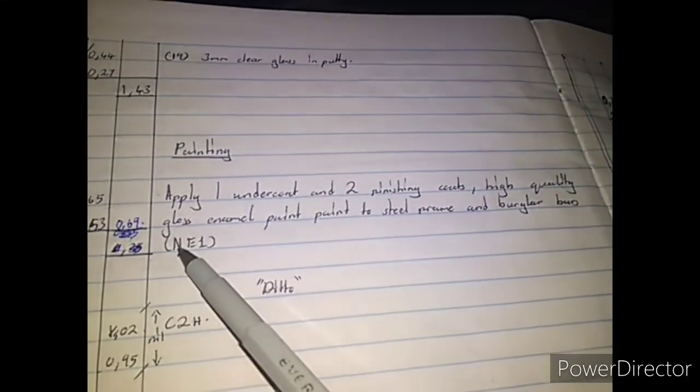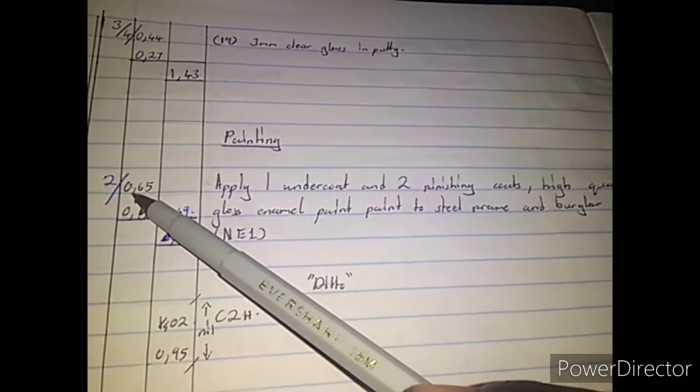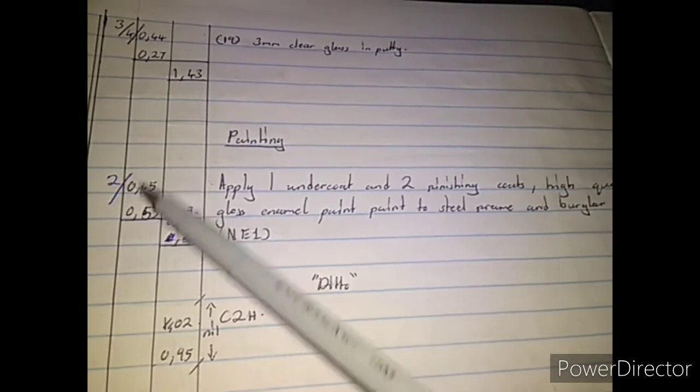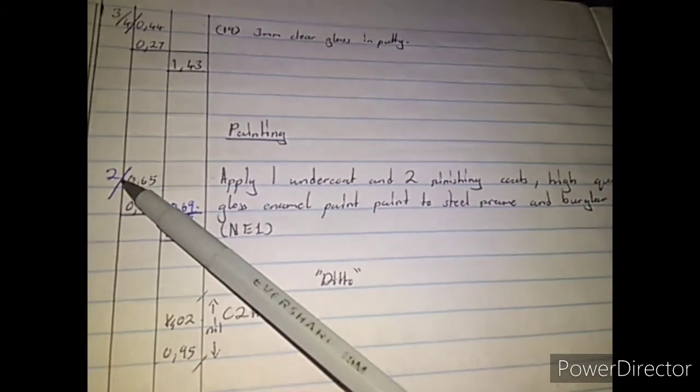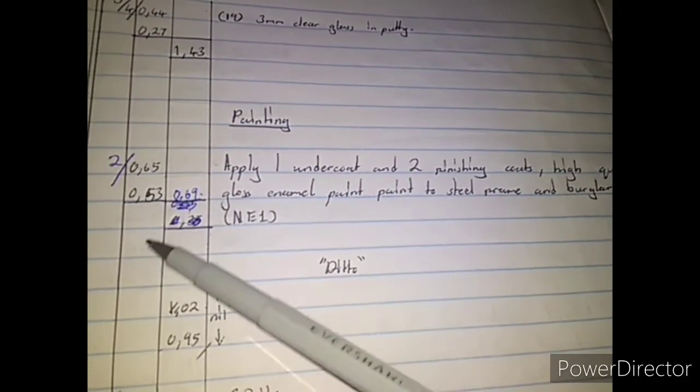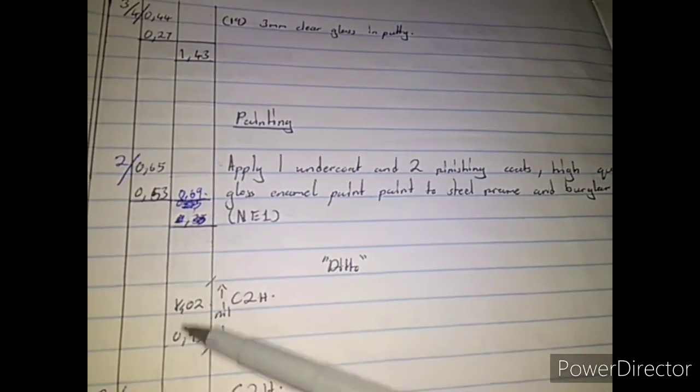So painting, the description for painting: apply 1 undercoat and 2 finishing coats, high quality gloss enamel paint to steel window frames and burglar bars. So that's the dimensions for any one type of frame, which is 0.65 by 0.53 by 2. And then we multiply those 3, we get 0.69. Sorry to cancel, I made a mistake here.